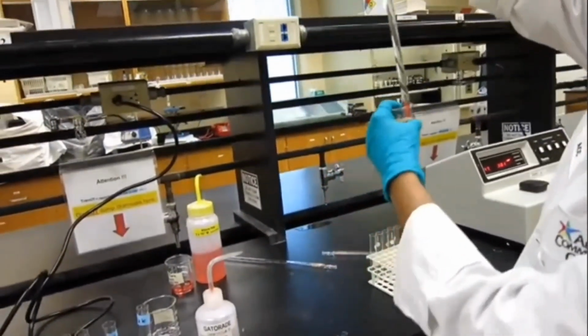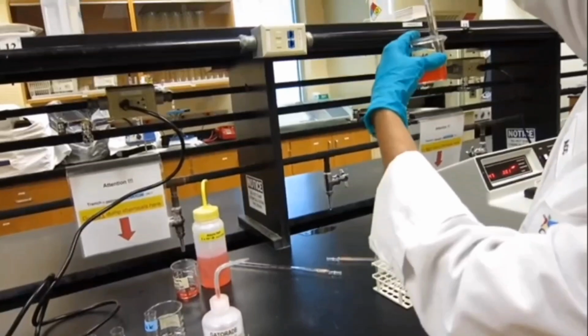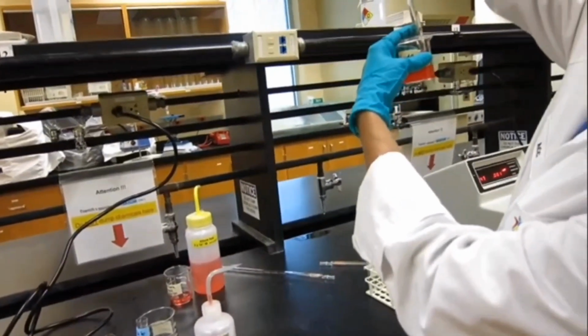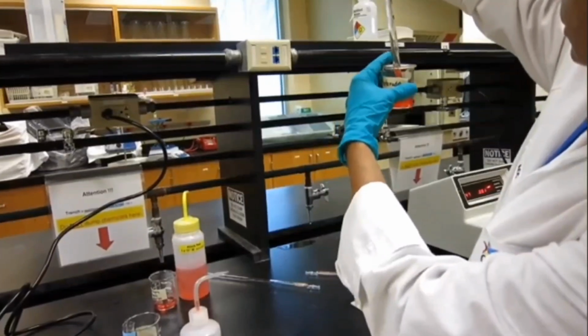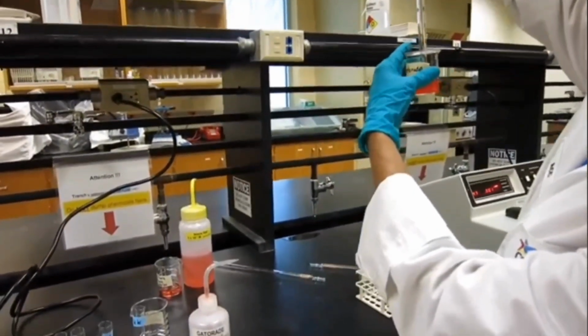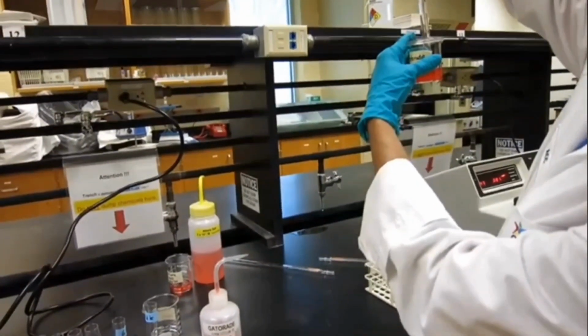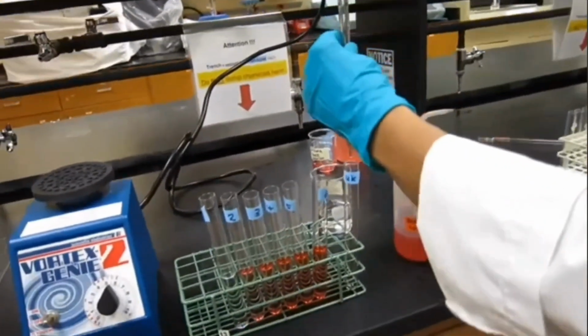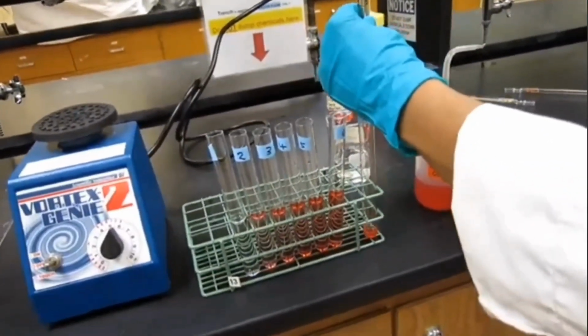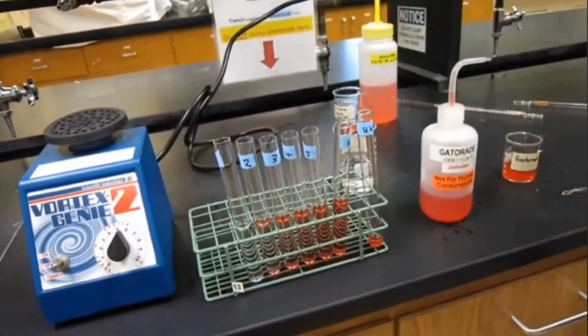So the solutions that we made, their absorbance is going to be less than 1. But the Gatorade that you buy from the store, that's going to be more than 1. It goes about 2.5 or so. Beer's law works well below 1 absorbance. So we have to do a dilution. That's what we are doing right now.